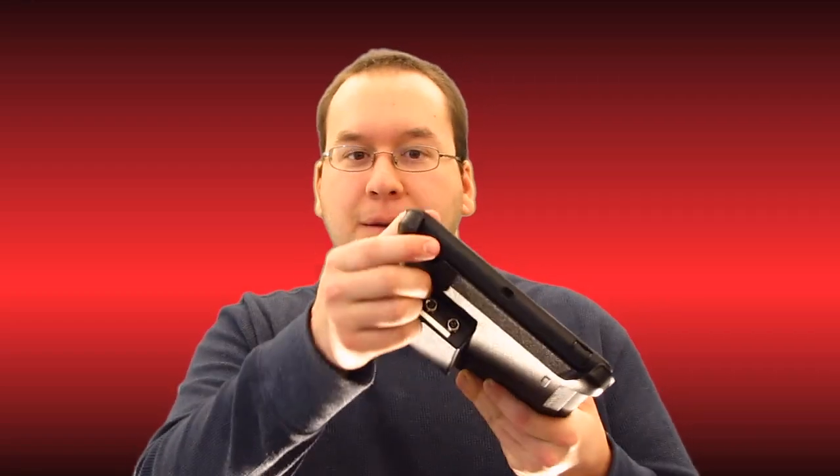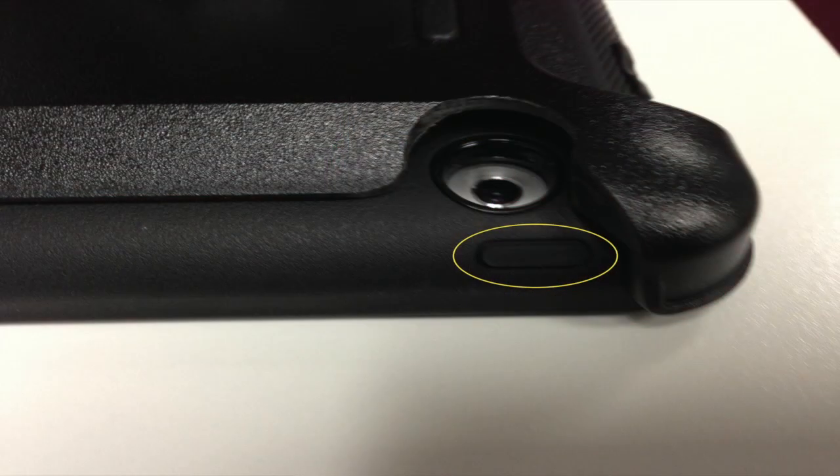The other button that you'll use very frequently is up in this top right corner. It's called the sleep button. When you click this, the screen will turn off or on. And as we get to the end, it's also a button you'll use to turn off your iPad.